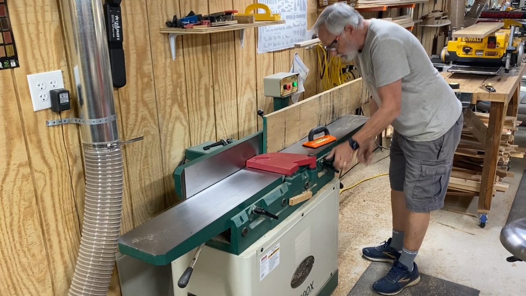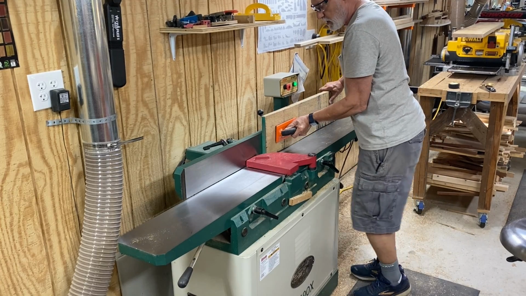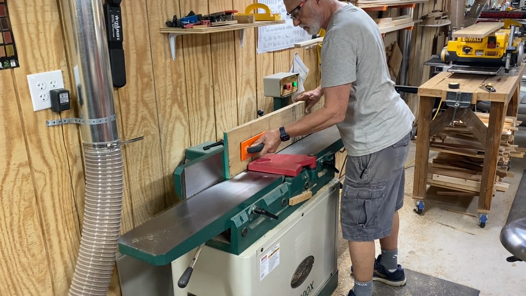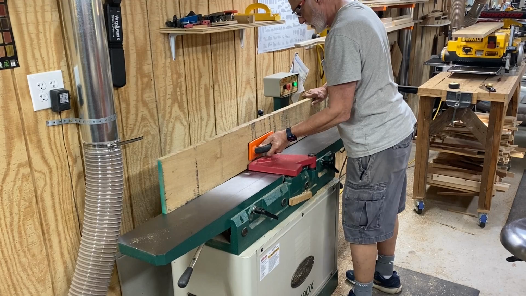The same applies when running a board with a crook along the edge. A rule of thumb is that you need a jointer bed that is at least 1/2 the length of your normal board. If you consistently do boards longer than that, you will need additional infeed and outfeed support like this, or a longer jointer.